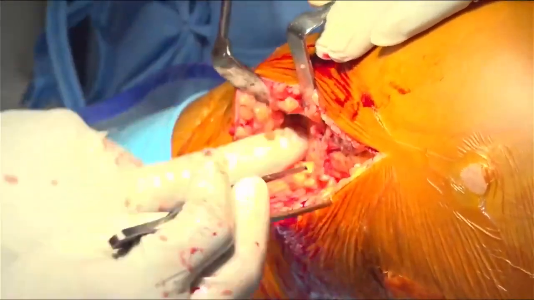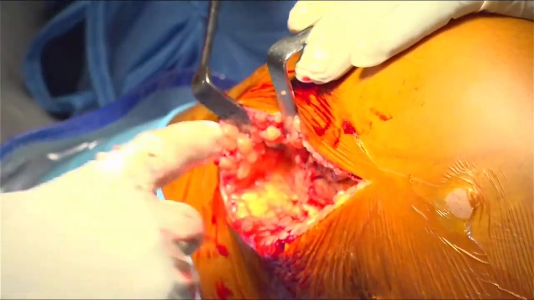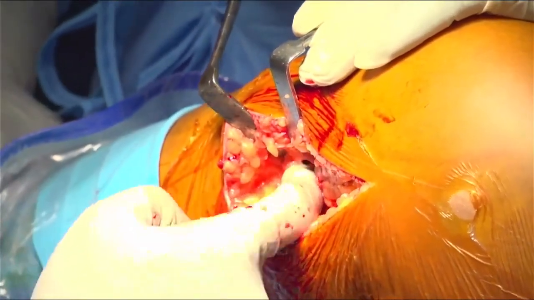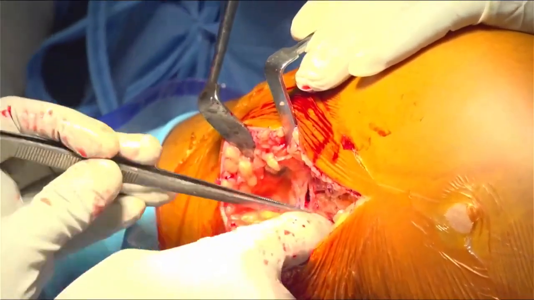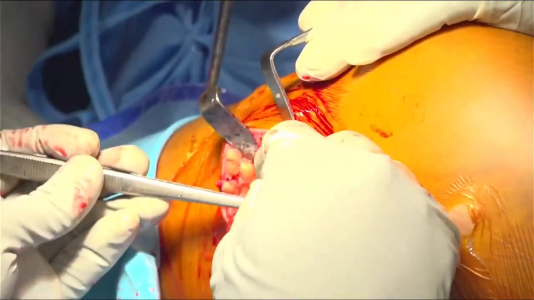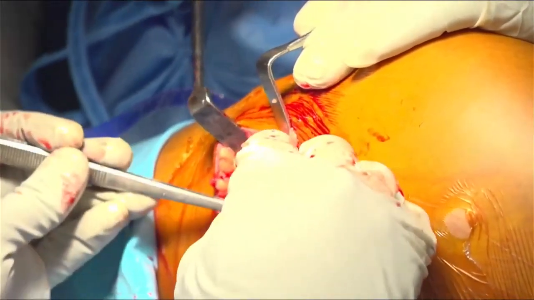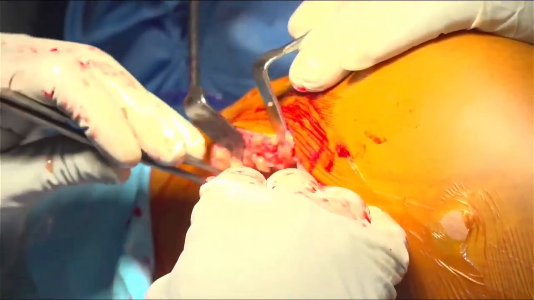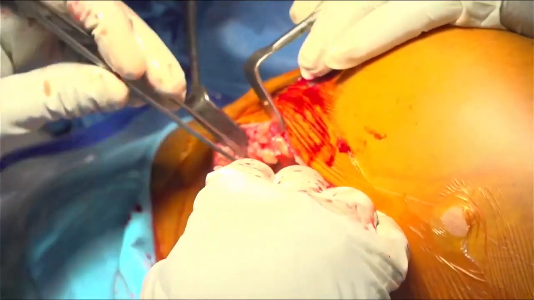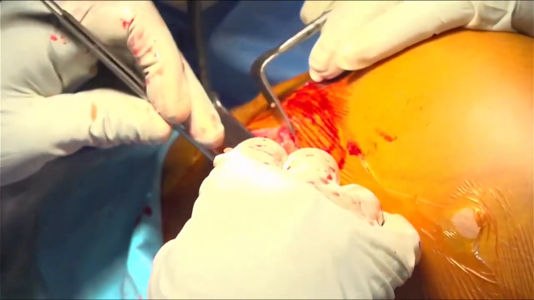Knife please. 15 number knife blade please. So I'll just harvest the. So this is my tendons.